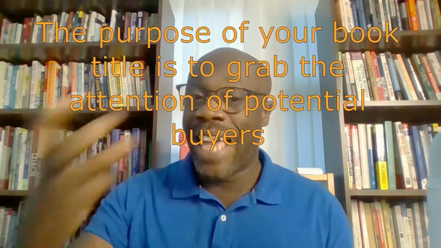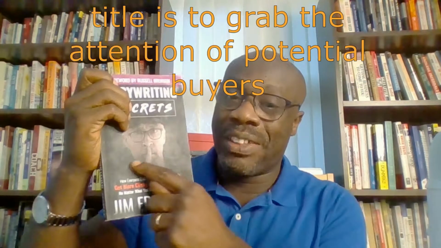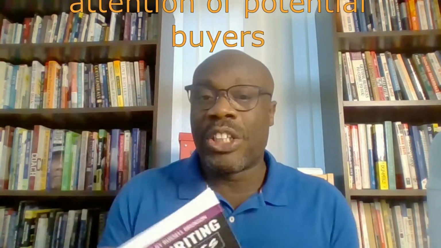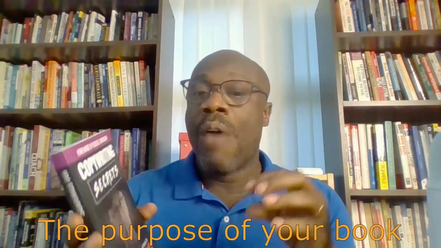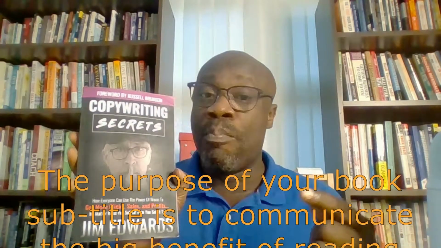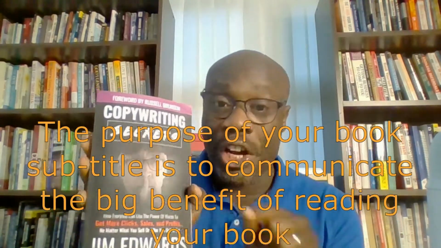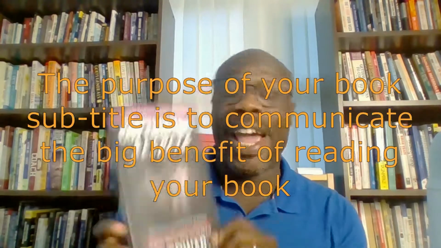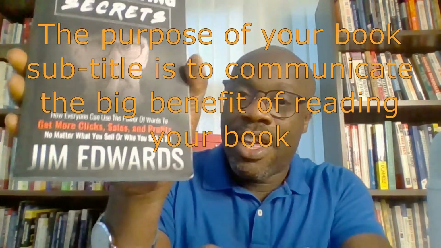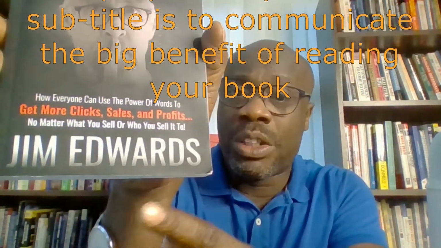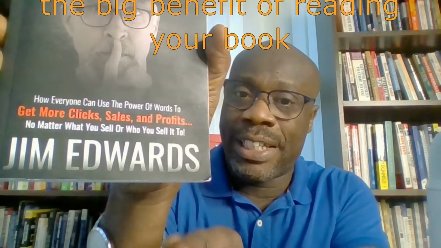Now, the second element is the subtitle, right? And the subtitle is essential. So now that the title has got their attention, the purpose of the subtitle on your book is to actually communicate the big benefit of getting the book and reading the book. So basically, what is the big thing that the potential reader is going to get by buying and reading your book? And you can see here, this one says how everyone can use the power of words to get more clicks, sales, and profits no matter what you sell or who you sell it to.